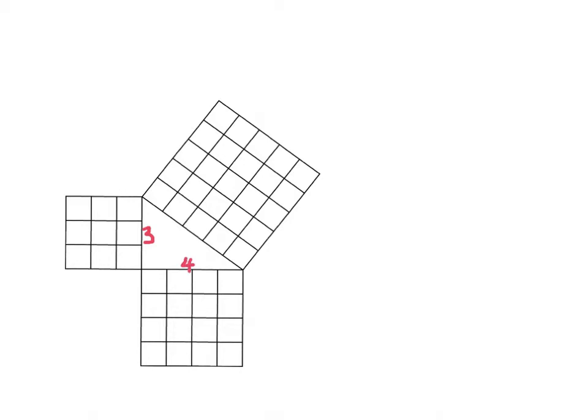Now you remember, when we square something, it means that we're going to multiply that number by itself. So as you can see, if we look at the 3 here, we have 3 times 3 for a total of 9 squares, which is what we got when we squared 3 in our original problem. Same thing with our 4. We had 4 times 4, which is 16.